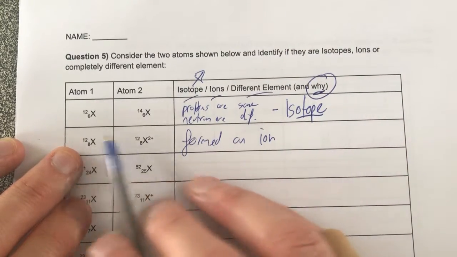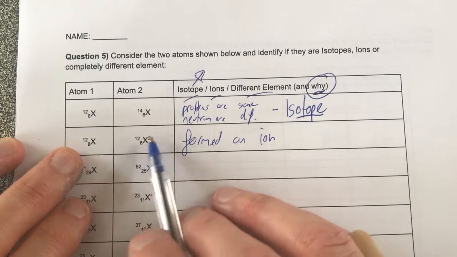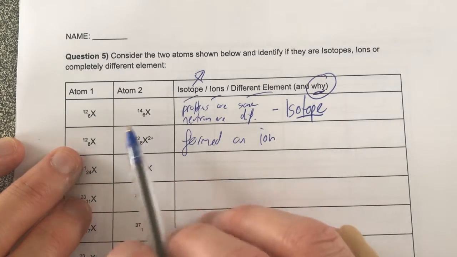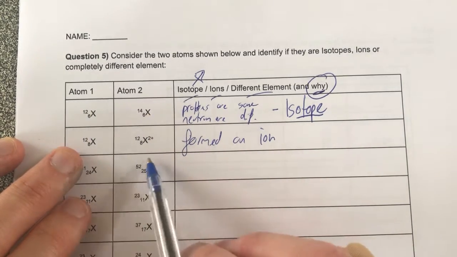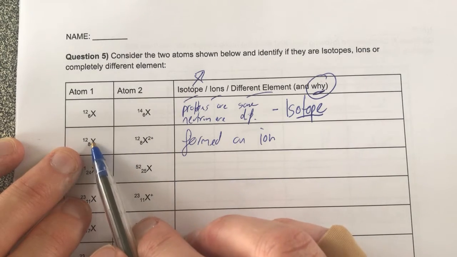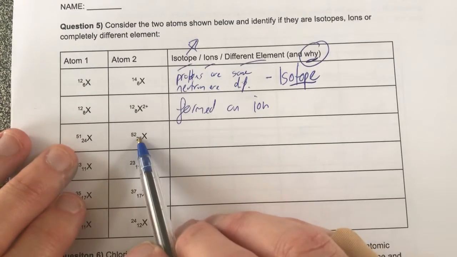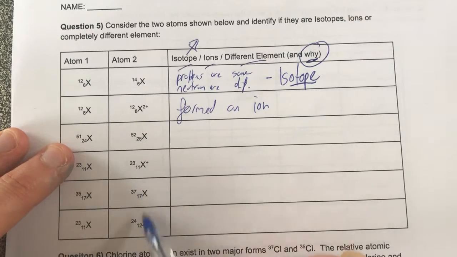So what's the difference in here? It's the charge, so therefore we've formed an ion of this X. So this is an isotope of that one. This one is an ion of that one. Moving on to this last one here. Well, it's not the last one, you're going to do these 3 on your own.